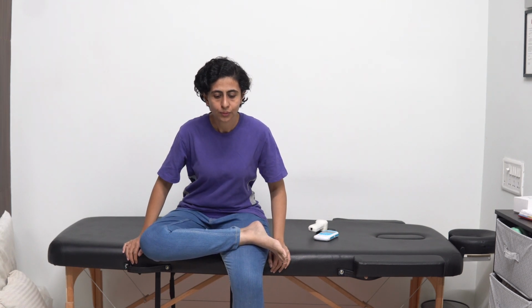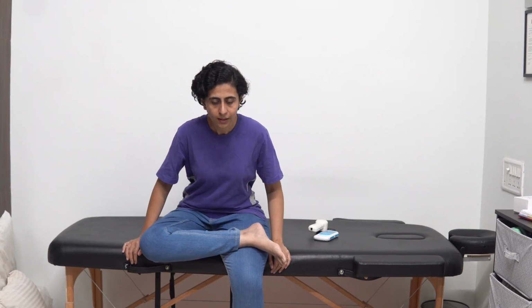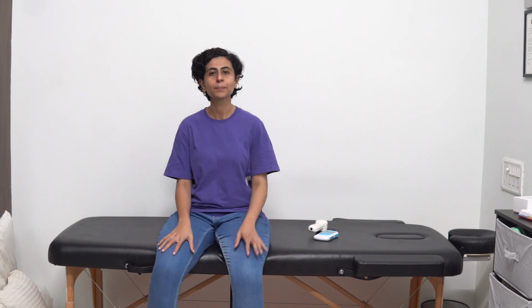2, 3, 4 and 5 and relax. So simply by holding this for 30 counts and doing 3 repetitions gradually helps you in reducing this pain.